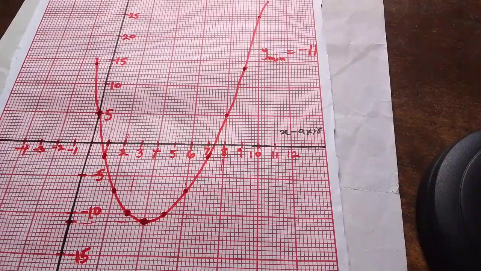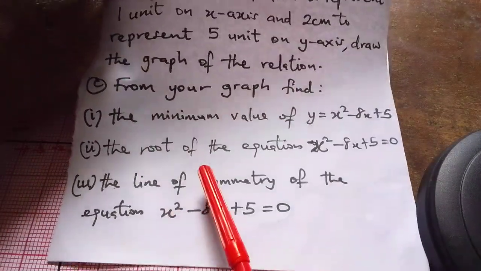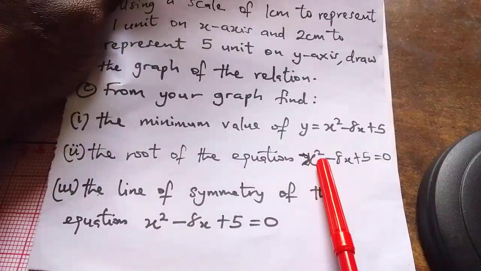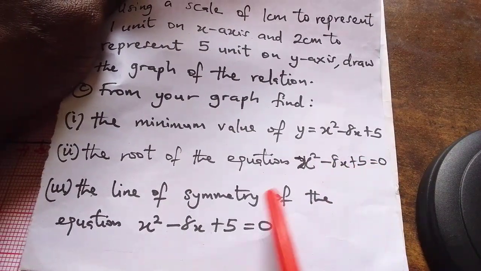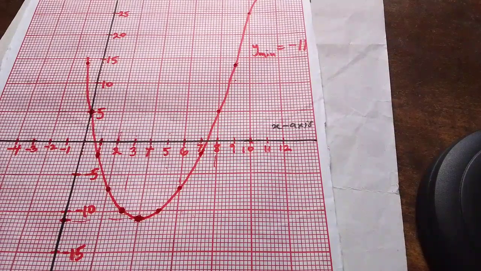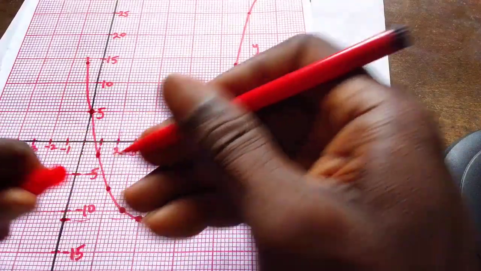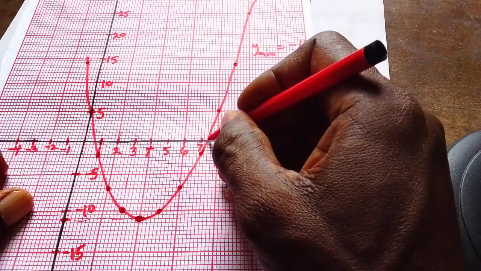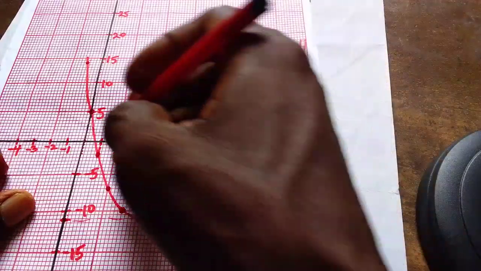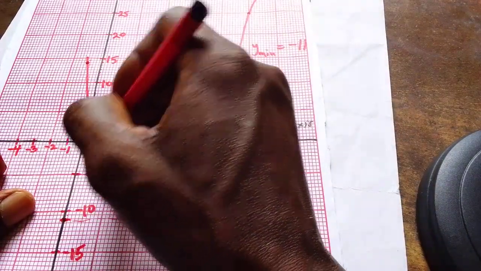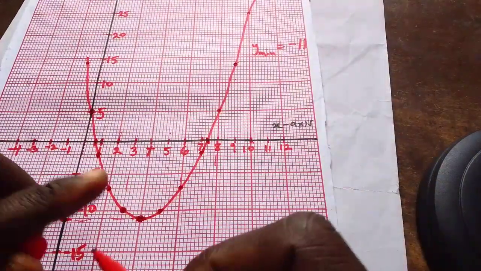Then we are told to look for the roots of the equation x squared minus 8x plus 5 is equal to 0. To look for the root of the equation, you are going to look at where this curve cuts the x-axis. It cut the x-axis at this point and it cut it at this point. So you are now going to read the values there.